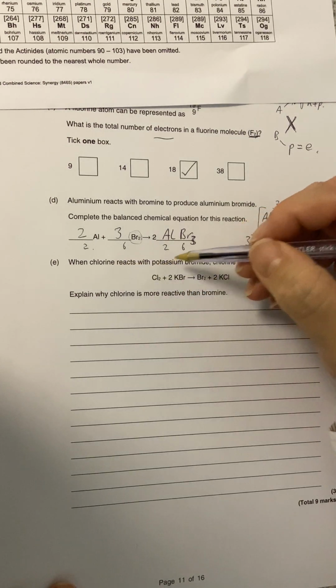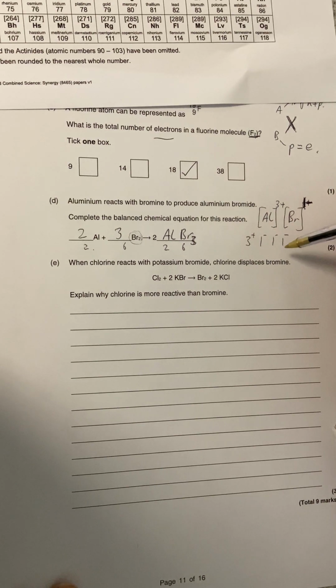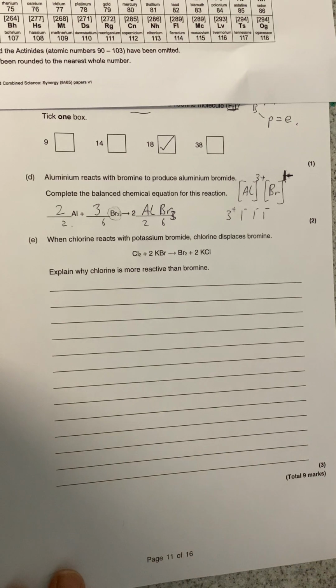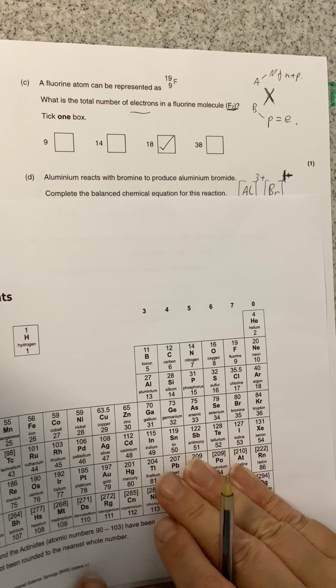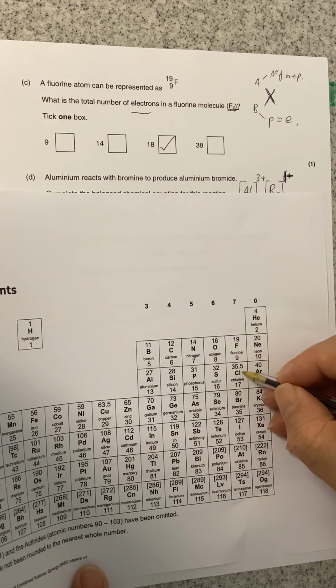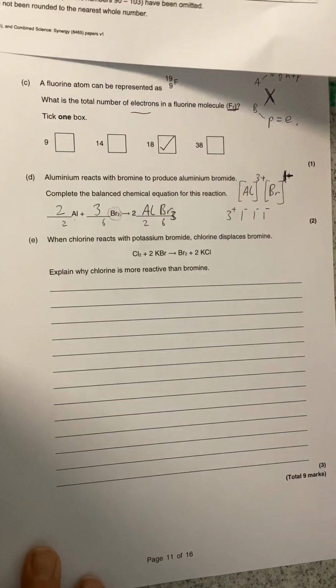So, when chlorine reacts with potassium bromide, chlorine displaces the bromine. It says, explain why chlorine is more reactive than bromine. So again, we've got to think very, very carefully about how we answer this. It's a 3-mark question, but it's quite a lengthy answer. So first of all, let's look for clues and ideas. You might just know this, but let's look for clues. We've got chlorine and bromine. Chlorine is in the 3rd period, so it's got 3 shells. Bromine has 4 shells. Okay, so that might have something to do with it.